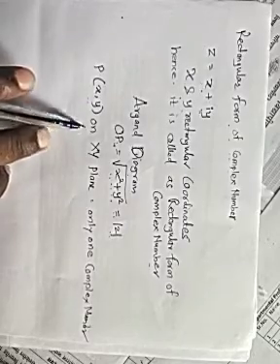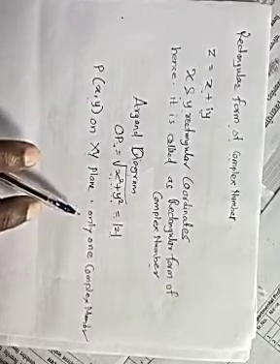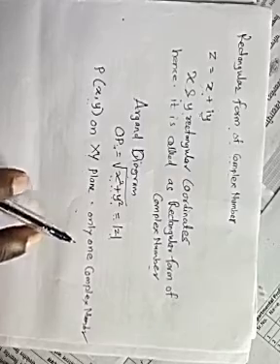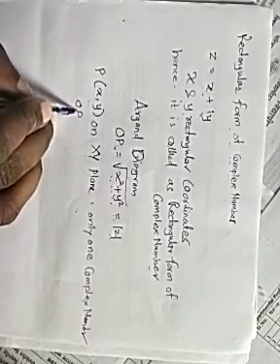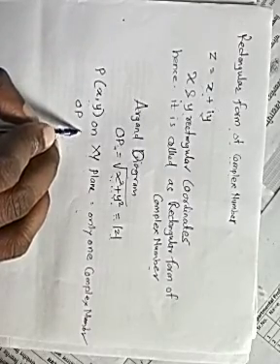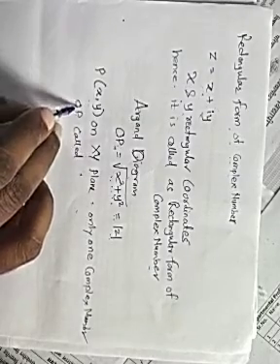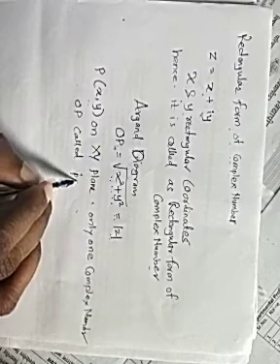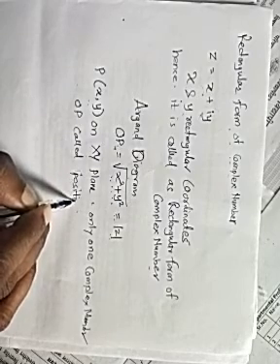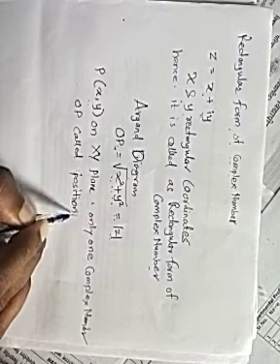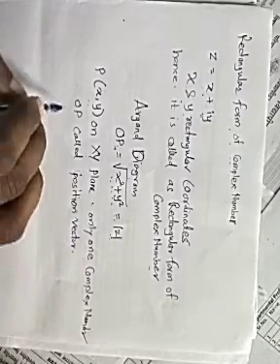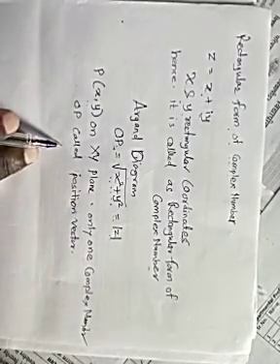This point on the xy plane represents only one complex number. So this OP is called the position vector.